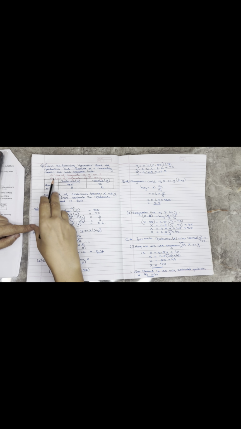Now this is the sum for regression equation. Here we have to find two lines of regression, y on x and x on y. Here the information is given. Now in this sum the information is given and the main question is to find the line of regression of y on x and the line of regression of x on y.